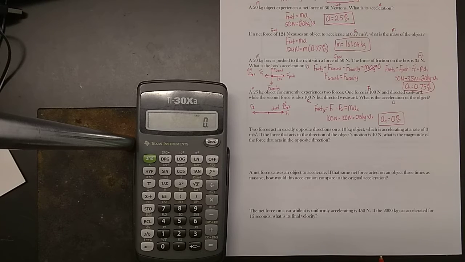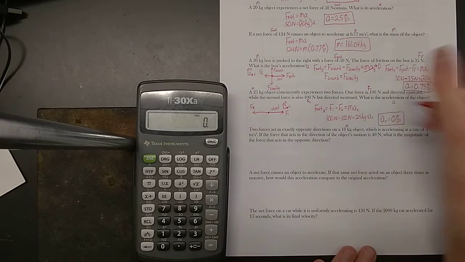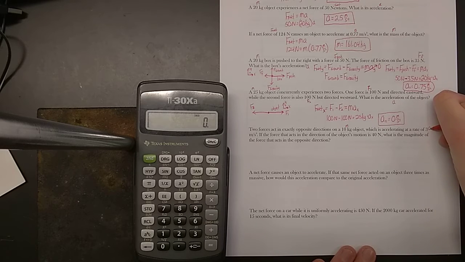Third question. Two forces act in exactly opposite directions on a 10 kilogram object, which is accelerating at a rate of 3 meters per second squared. If the force that acts in the direction of the object's motion is 40 newtons, what is the magnitude of the force that acts in the opposite direction? Okay, so we have a kind of tricky problem here. We're given the mass, and this time we're also given the acceleration.